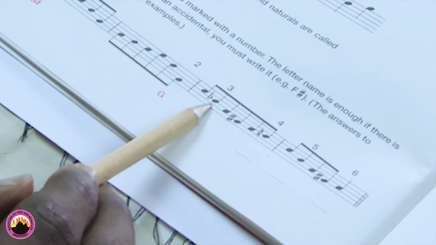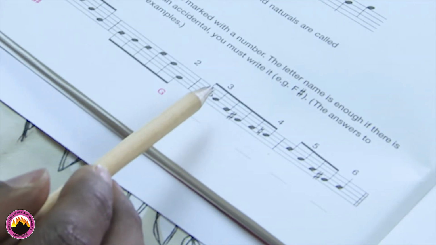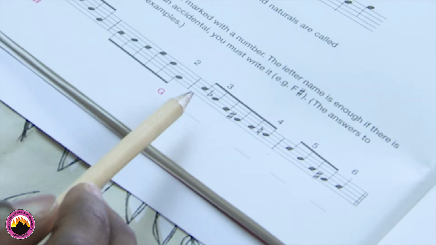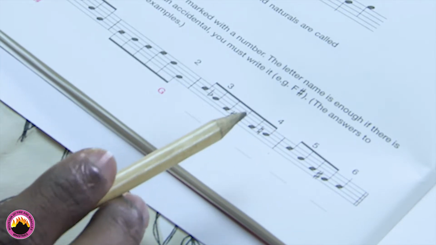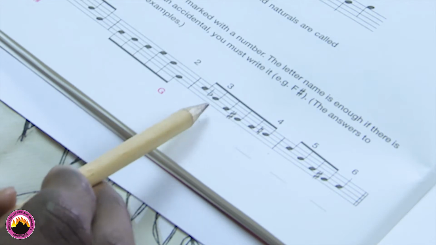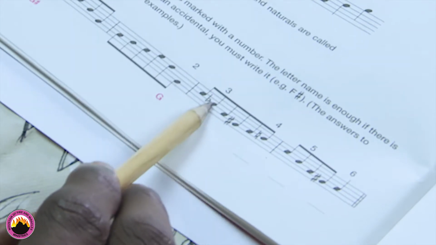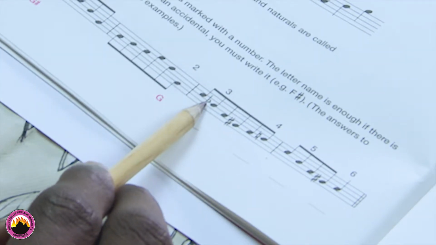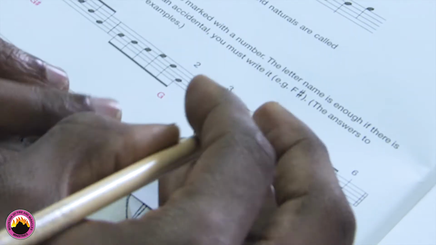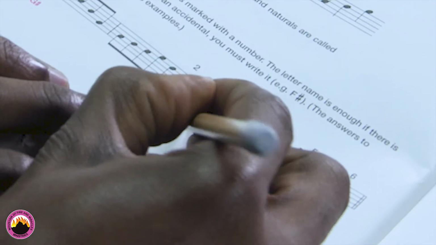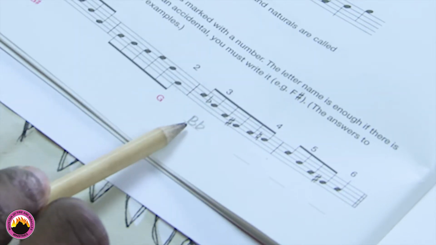Now, number 3, the note is on what line? It's on the third line. Remember, we are still dealing with the treble clef. So what alphabet is on the third line of the treble clef? It is a B. I hope you know that. But you won't write B, because that B is not just B. It has got a flat in front of it. So it is B flat. So you come here and you write B flat. So number 3 is B flat.